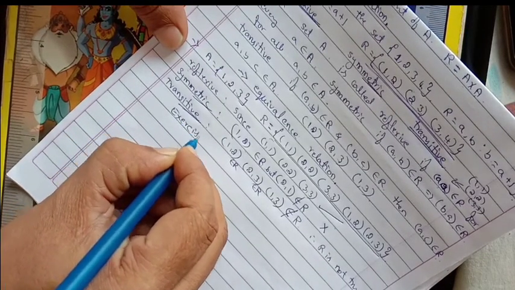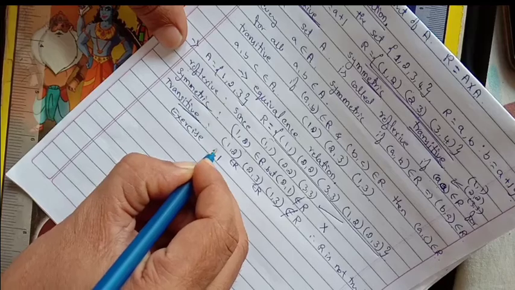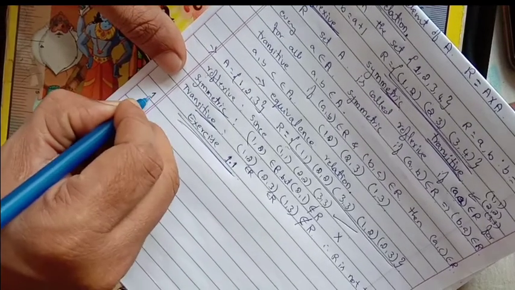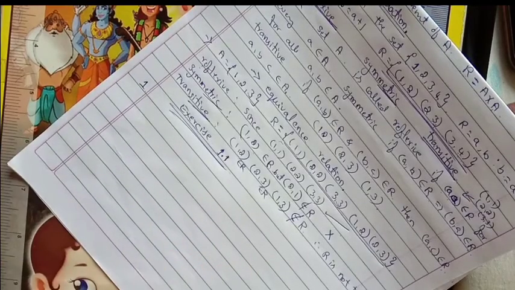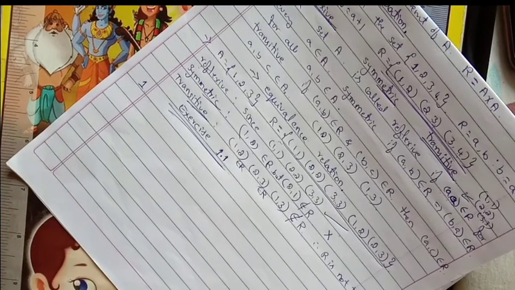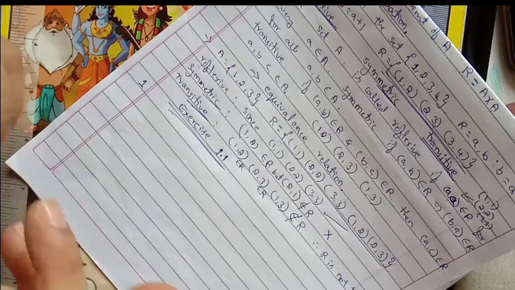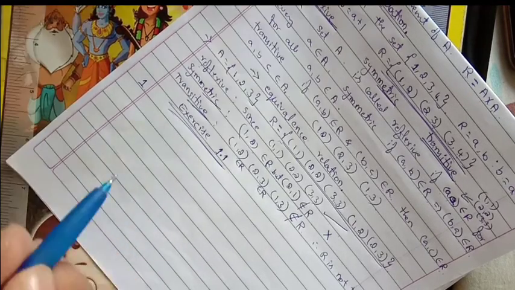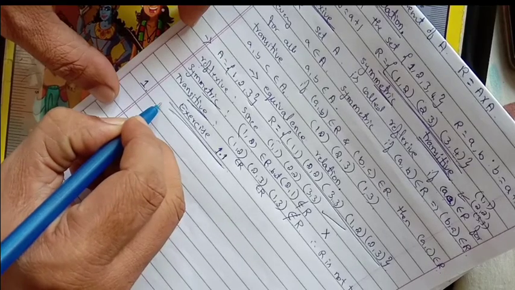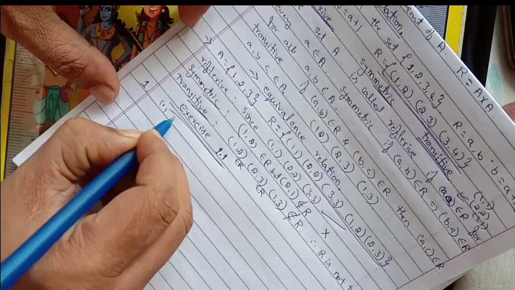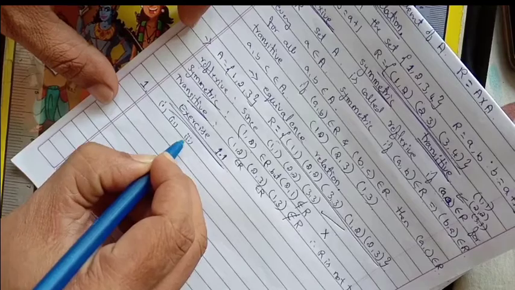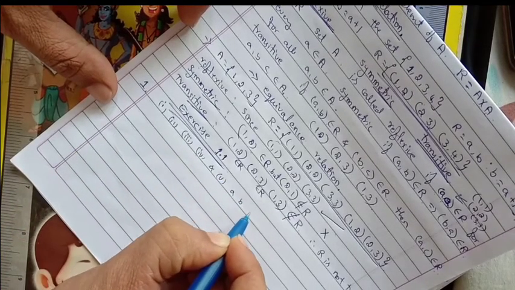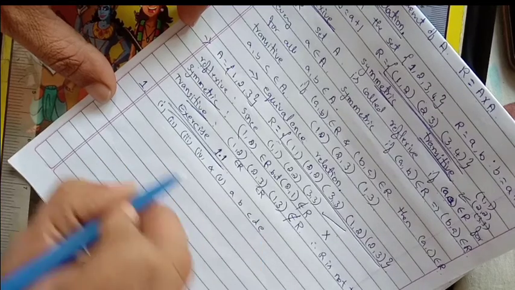Okay, now I move to the exercise part. Exercise 1.1. Okay, I'm taking exercise 1.1 now. First question: determine whether each of the following relations is reflexive, symmetric and transitive. Here in the first question there are 5 sub-questions: A, B, C, D, E. So these are the questions.